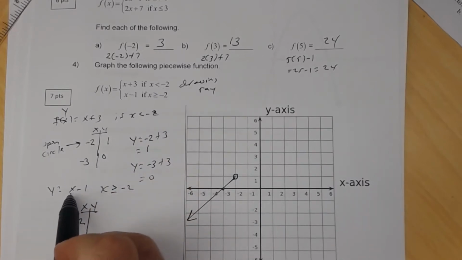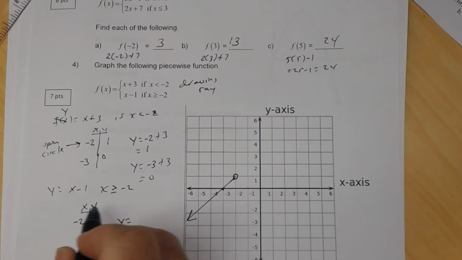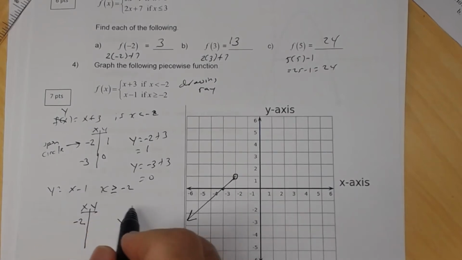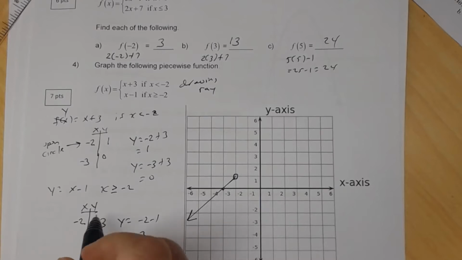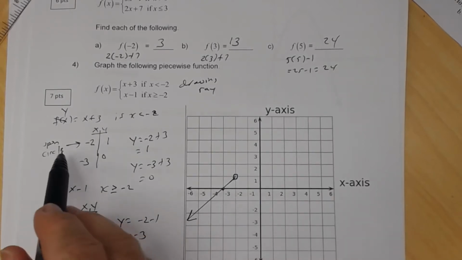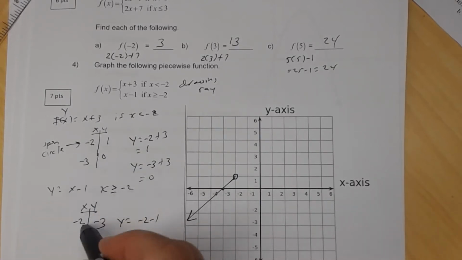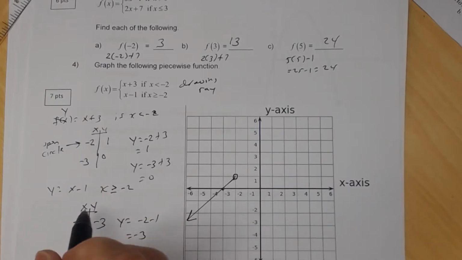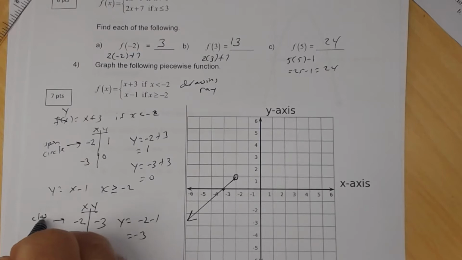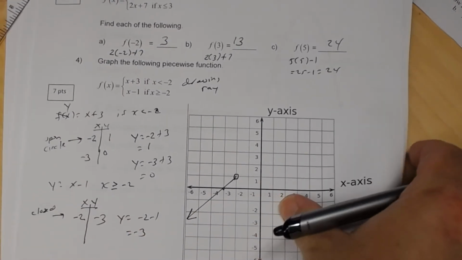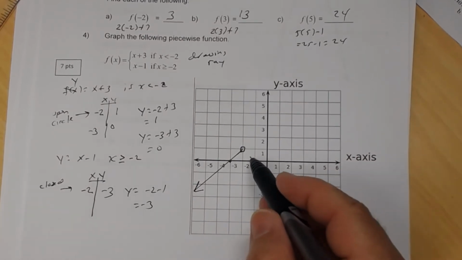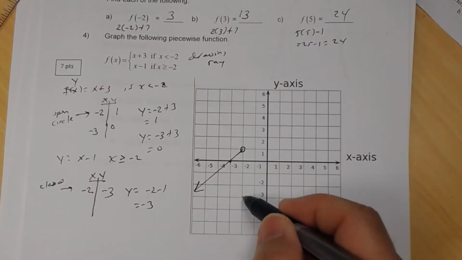So when x is negative 2, I get y equals, in place of the x, I substitute negative 2, so negative 2 minus 1, which is a negative 3. Now remember, we had to determine whether that endpoint, so these are your endpoints, is open or closed. Since there is an equal sign, this is going to be a closed circle. All right, and then I just need one more point. So negative 2, negative 3 is here.